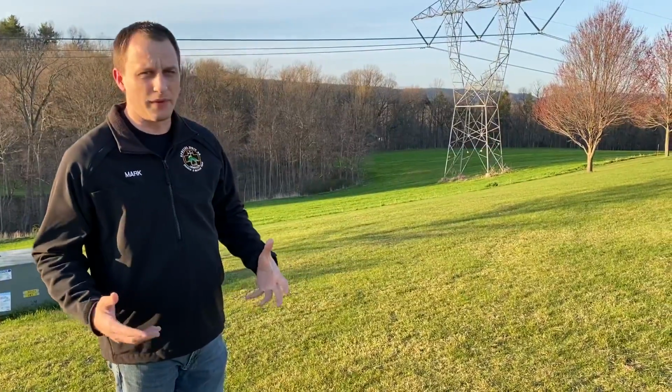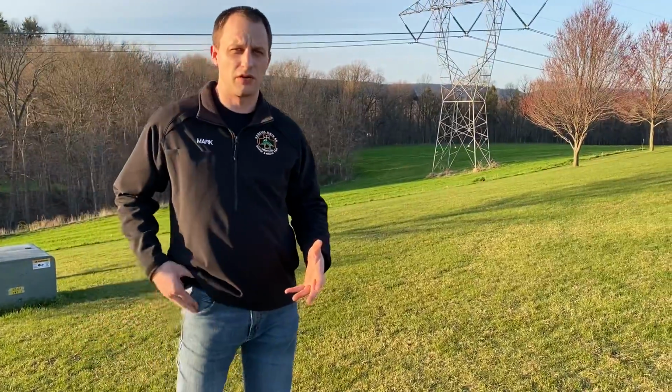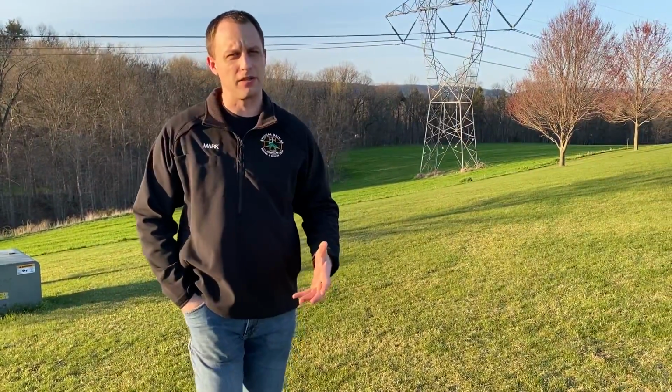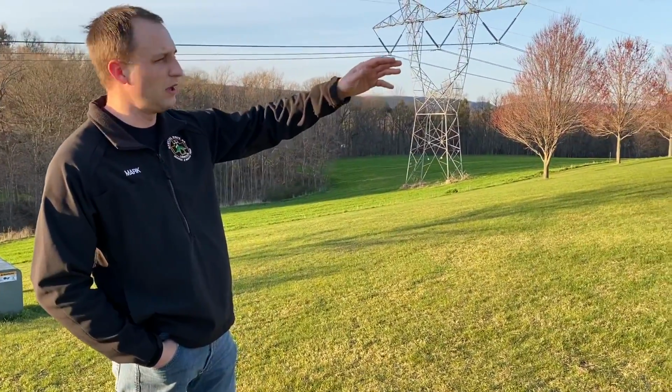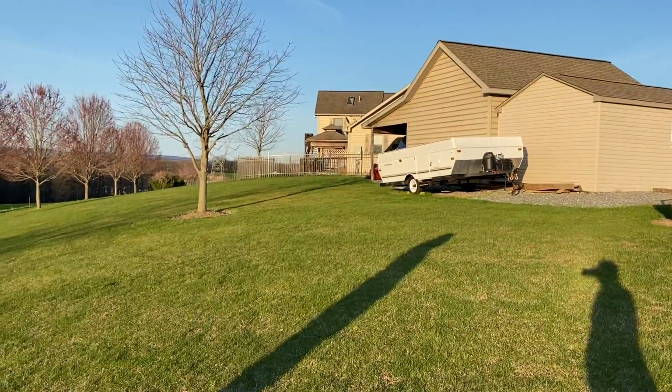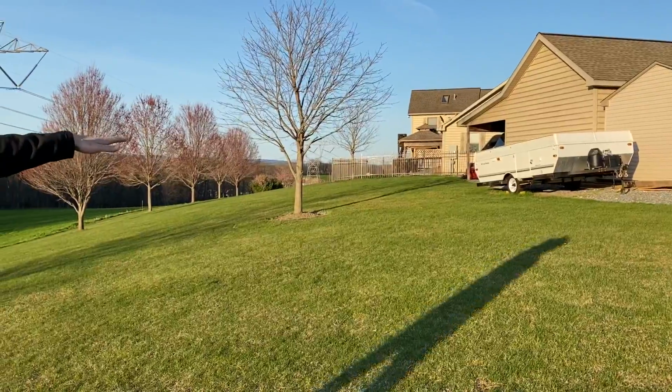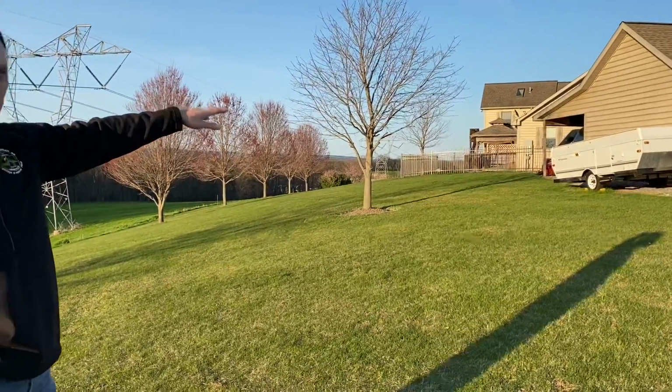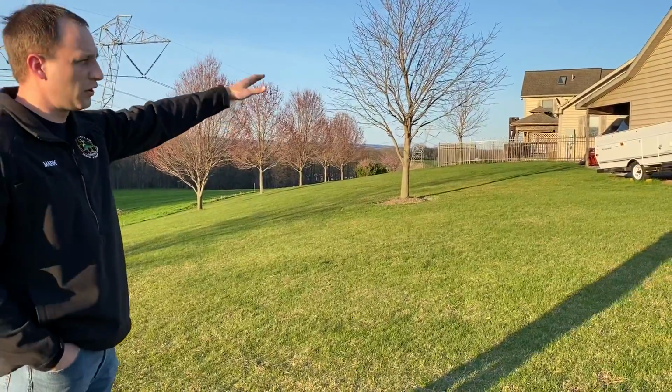So when we get here, we're going to obviously do a hasty search. For those of you that don't know those search terms yet, a hasty search is where we quickly go, maybe 2 or 3 people. We're going to scatter. We're going to check around all these buildings. We're going to check under trailers. Maybe check in open vehicles, check around the houses. We're going to do just general checks.